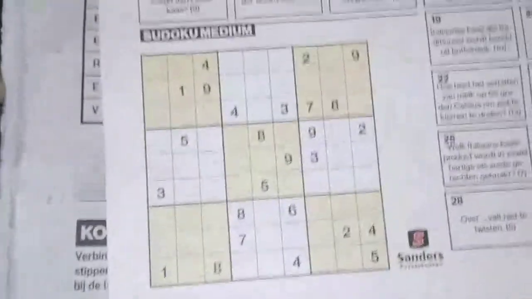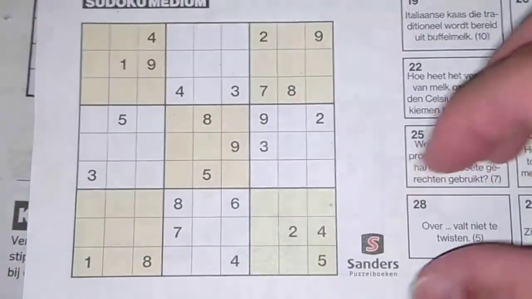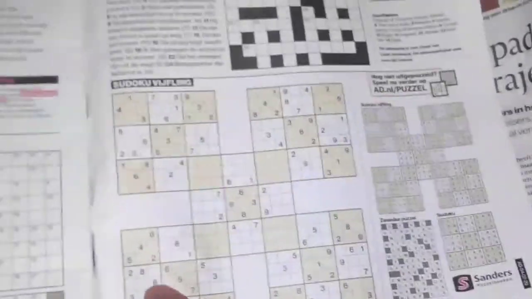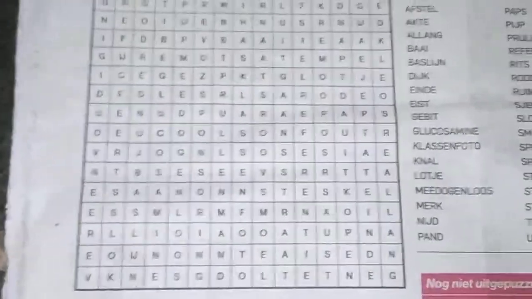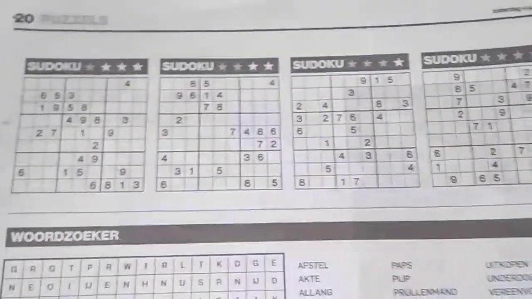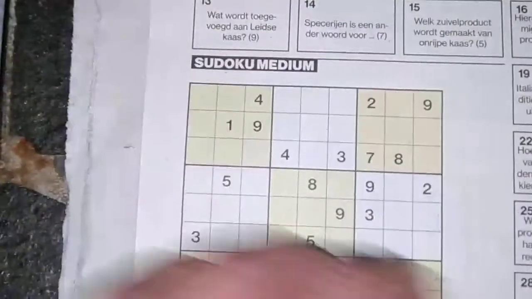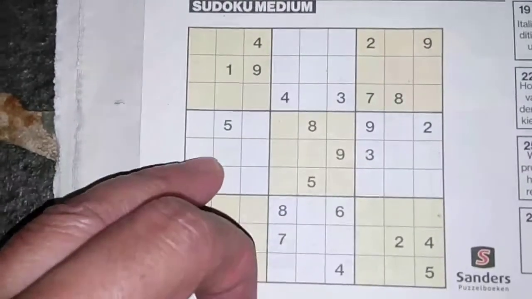July the 4th, 2020. We have here a regular medium Sudoku, only one, but there is also a queen triplet and an additional with several Sudokus, 1 star, 2 stars, 3 stars, 4 stars, binary, and a tectonic. So a lot of puzzles for the weekend, and I will start first with the Sudoku Medium.